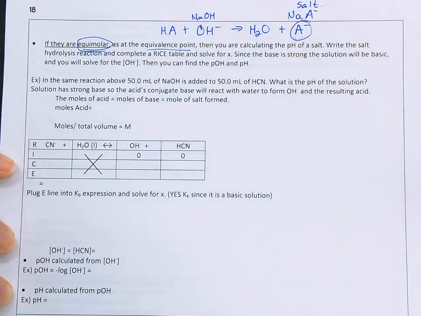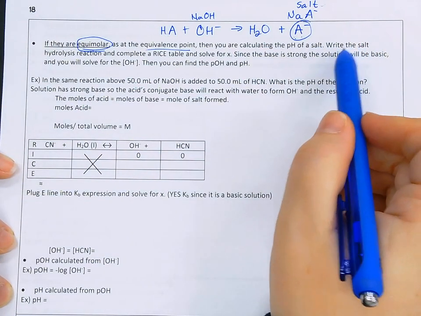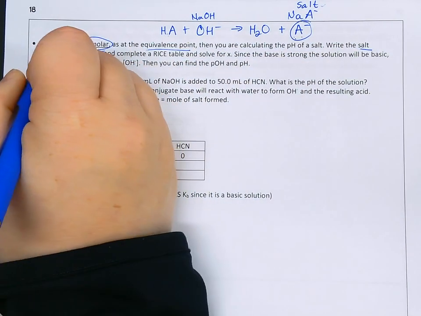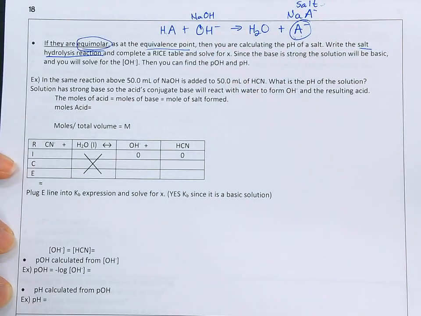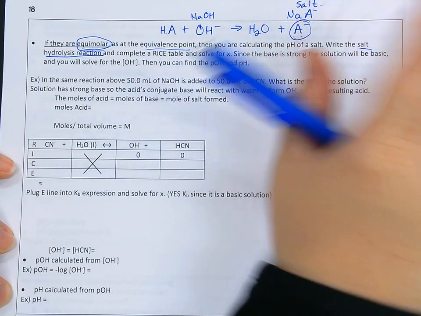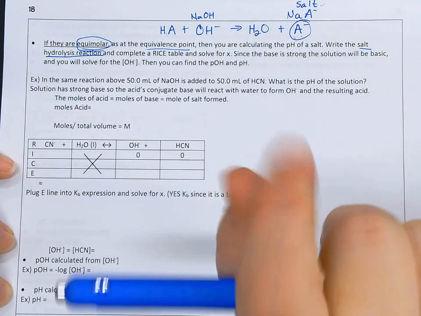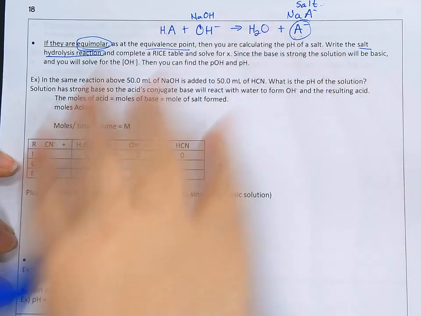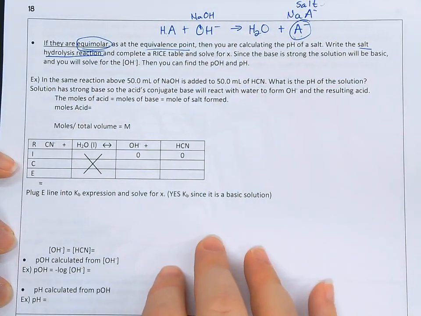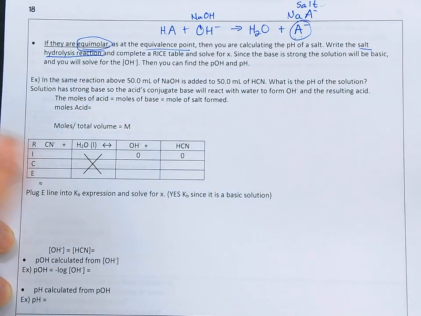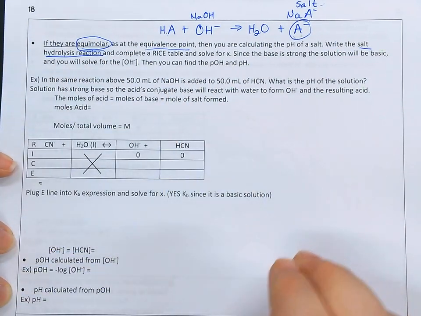Okay, conjugate base. So we're going to write the salt hydrolysis reaction. The problem is that this salt reacts with water and we get another little side reaction, which is annoying, but it does happen. So we have to write a new reaction. And this is probably the ugliest part. I think this is the ugliest and hardest part of AP Chem. But don't let it scare you because we can work through it, okay?